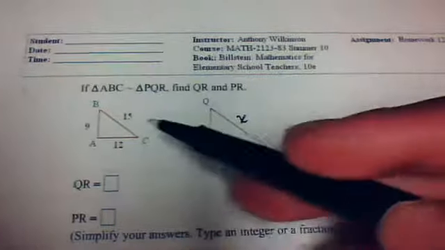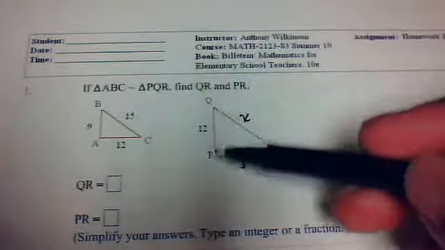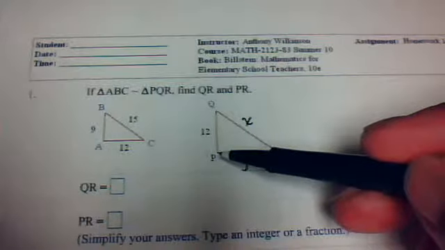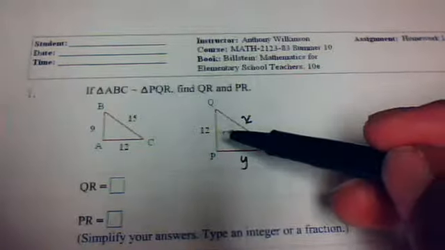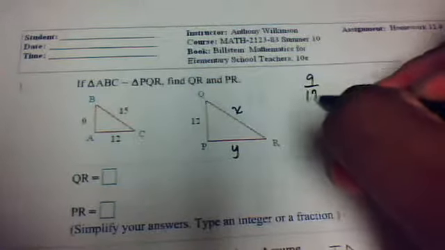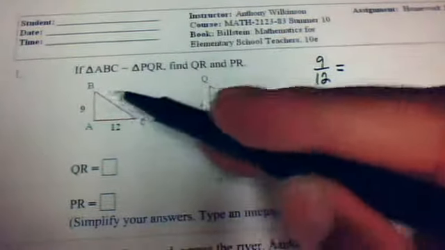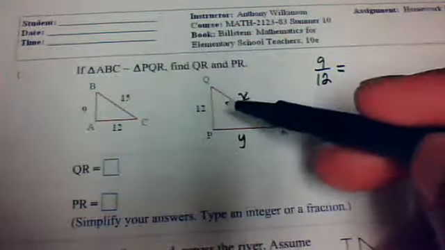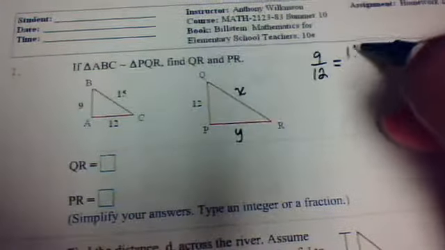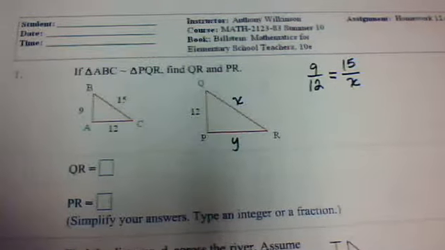Now, let's look at the corresponding sides and set up a proportion. AB is proportional to PQ, as you can see, because I have lengths of 9 for AB and a 12 for PQ. So I'll set that proportion up as 9 over 12, and that's equal to, now I'm trying to find out what QR is going to be. Now its corresponding side is BC. So I'm going from the small to the large. That means I have to go from small to the large as well. So this will be 15 over X. Okay, so I have 9 over 12 is equal to 15 over X.